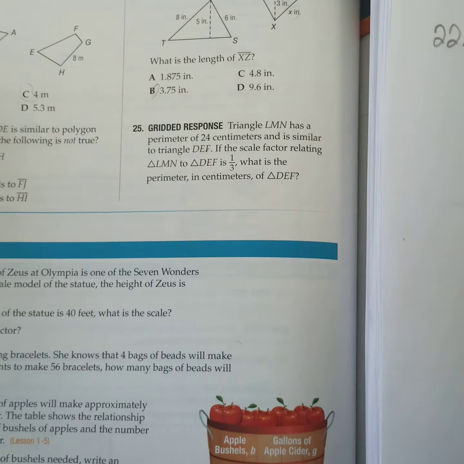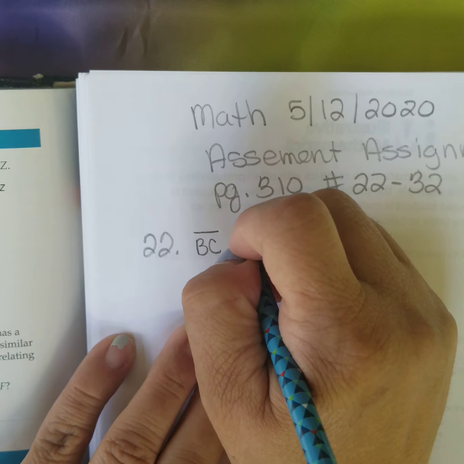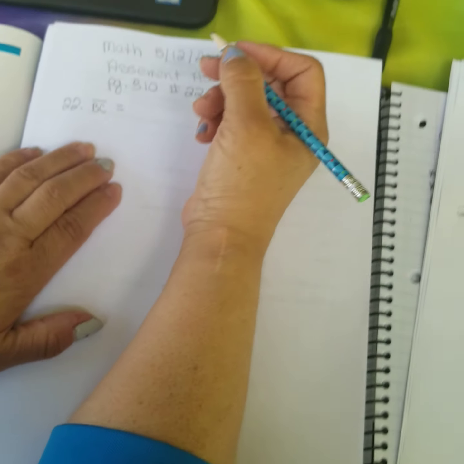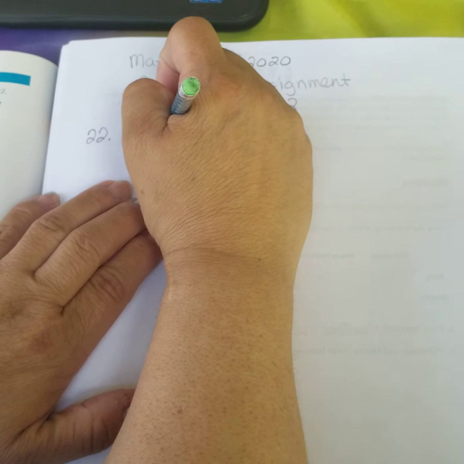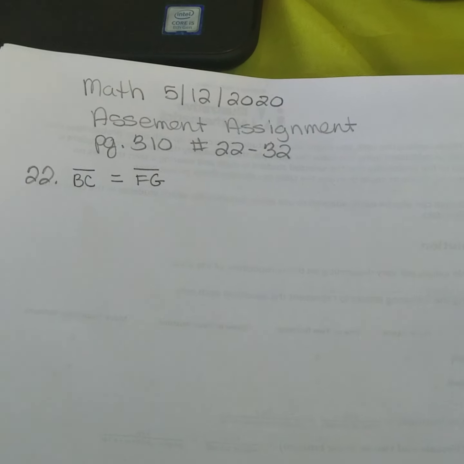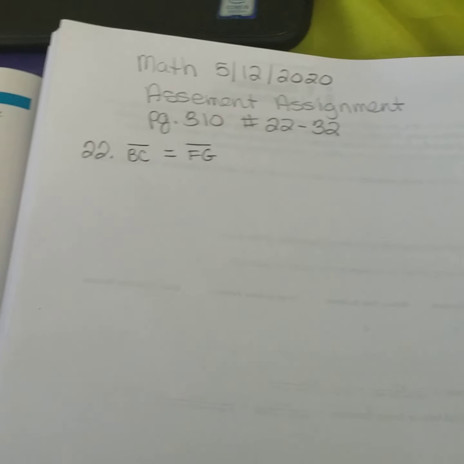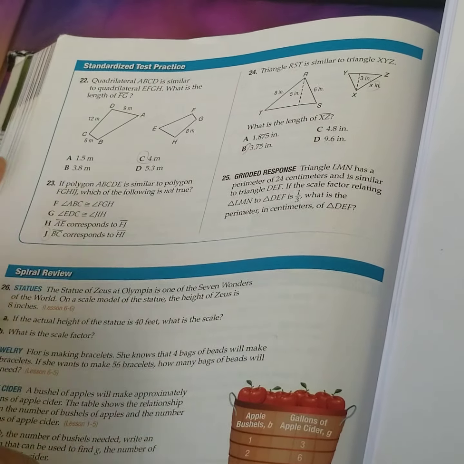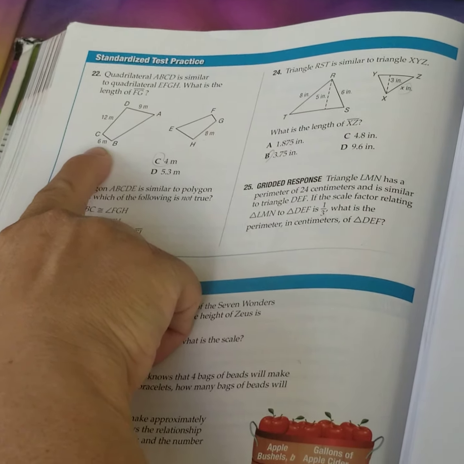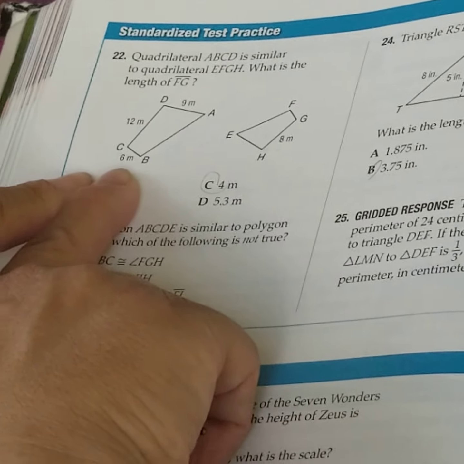BC is similar to line FG. Okay? So now we have to figure out what is the length of FG. Well, CB is 6.